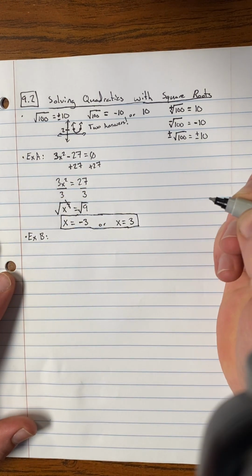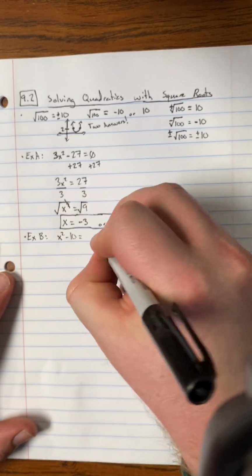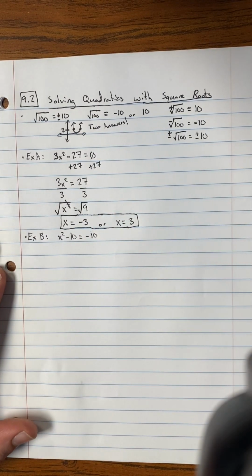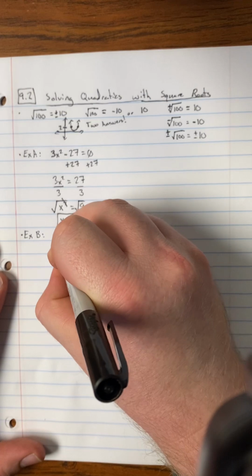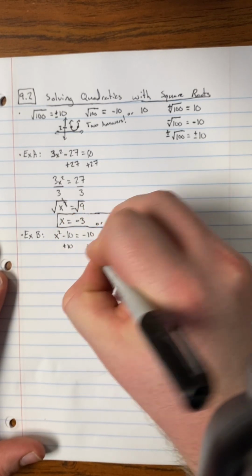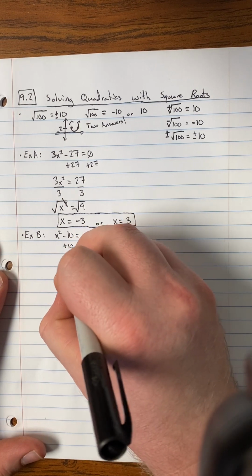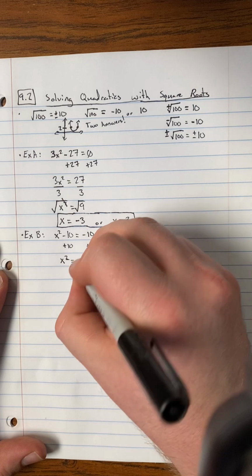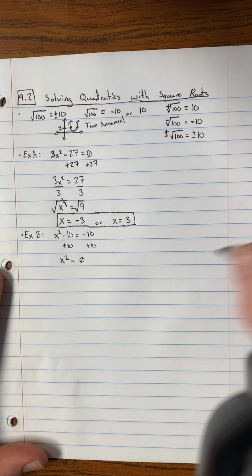So for example B, we have x squared minus 10 equal to -10. Now let's see what happens when we try and solve this one. We add 10 to both sides, which gets rid of that 10 on that side, giving me x squared is equal to, okay, wait, that just canceled out, so I'm left with 0. Okay, that's really interesting.